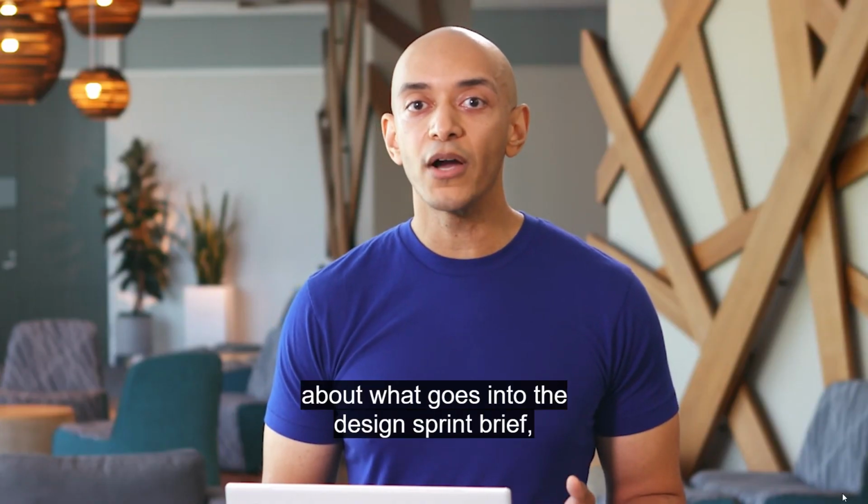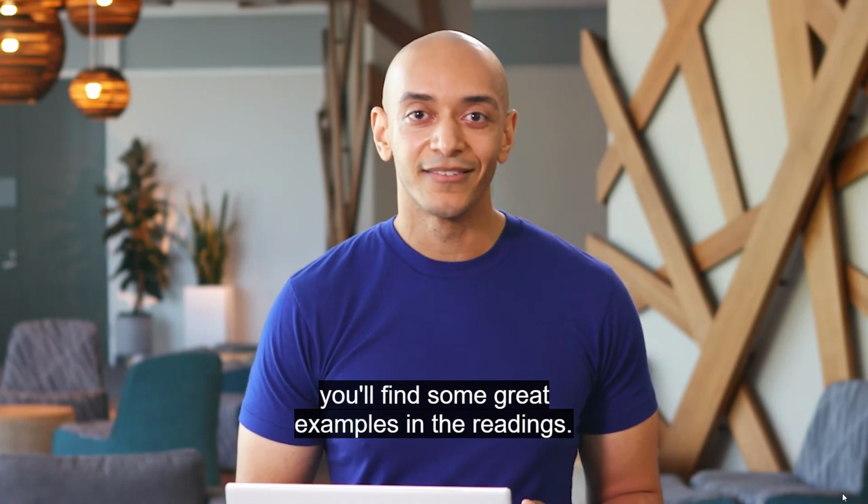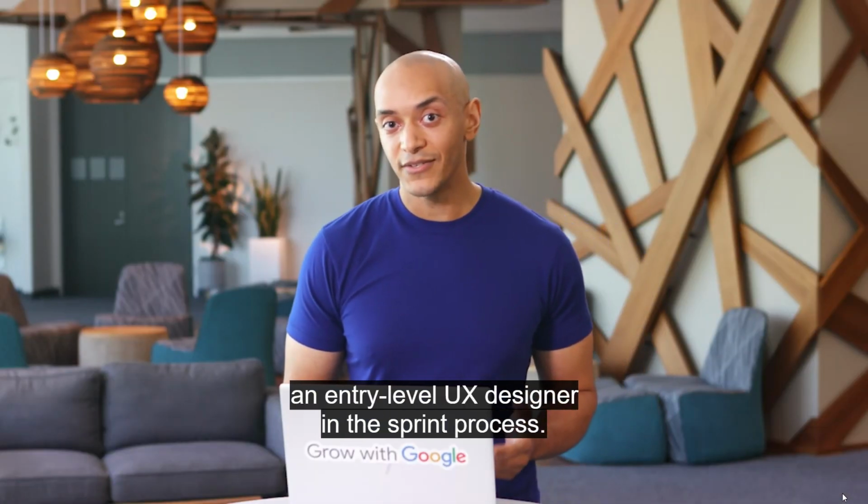If you're still a little confused about what goes into the design sprint brief, you'll find some great examples in the readings. Okay, onward, where we'll learn about the role of an entry-level UX designer in the sprint process.